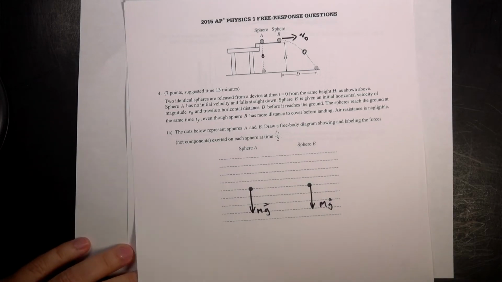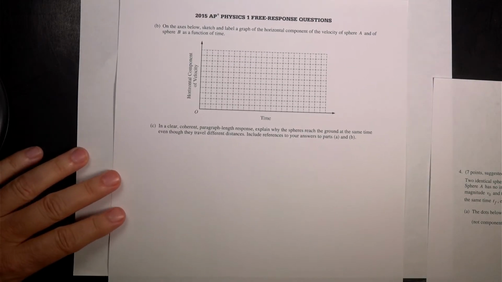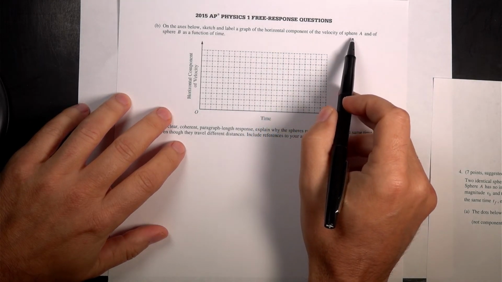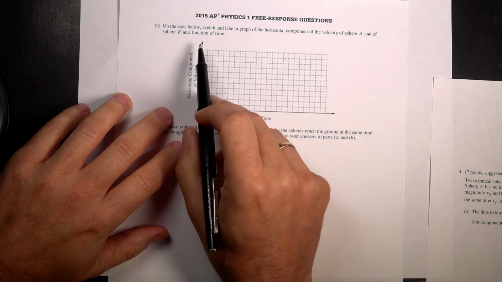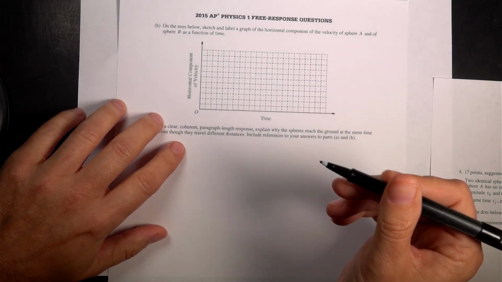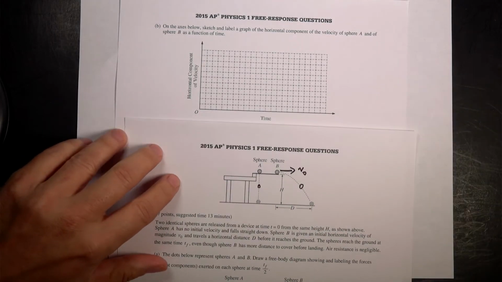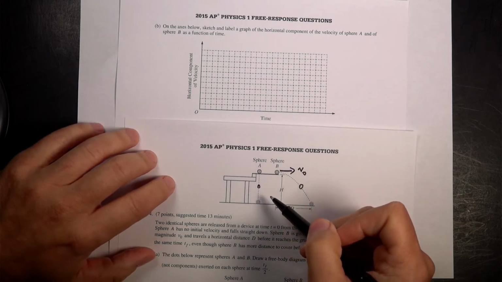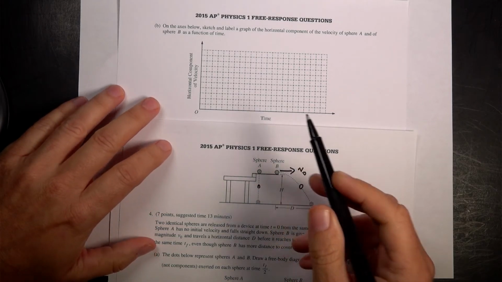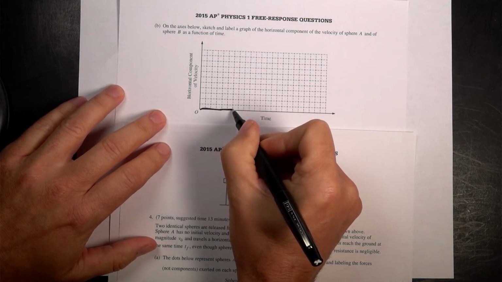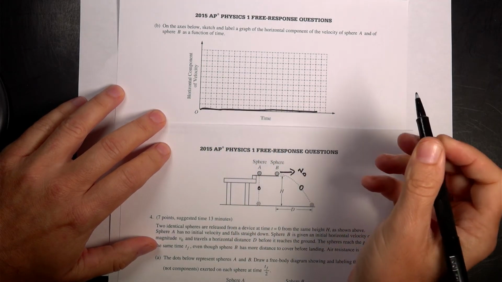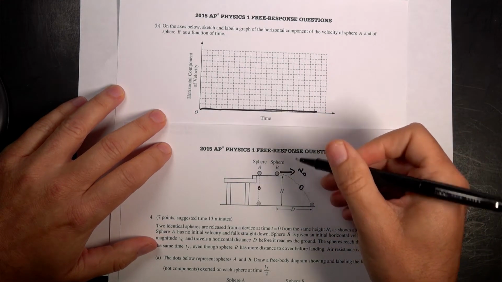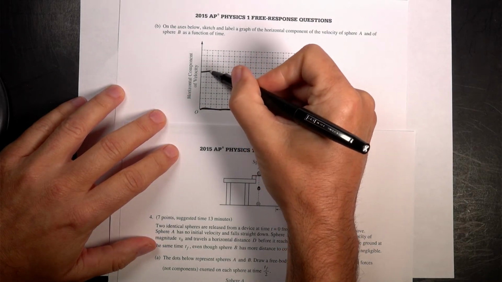Okay, so then moving on to part B. On the axis below, sketch and label a graph of the horizontal component of the velocity of sphere A and of sphere B as a function of time. Horizontal velocity. Well, that's kind of boring. Sphere A goes straight down, its velocity is 0. It starts at 0 and ends at 0. So it would look like this. That seems silly. And then B has some velocity v0 and looks like this.